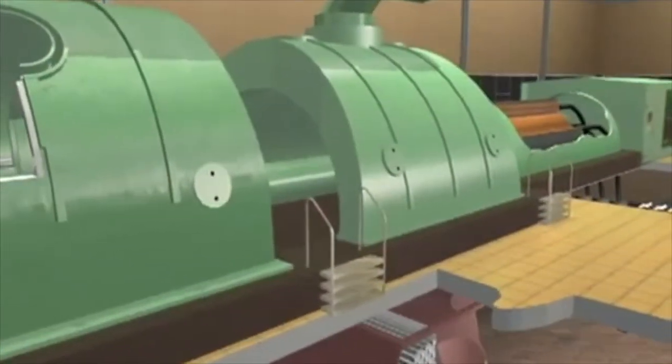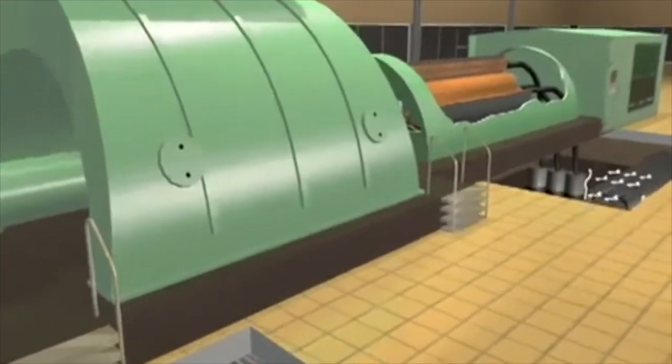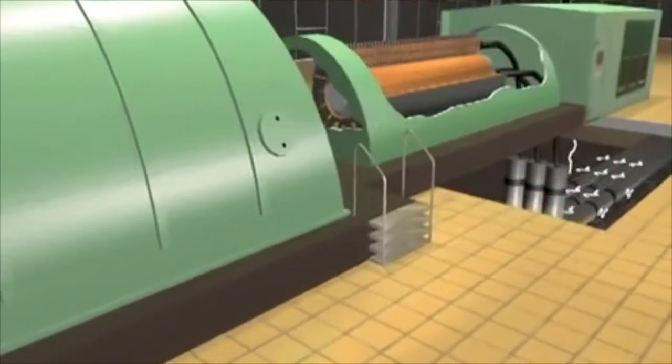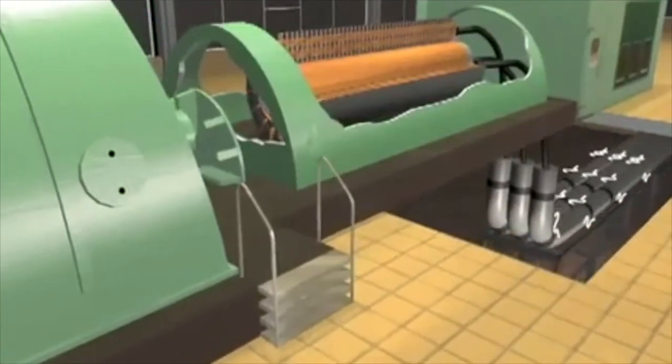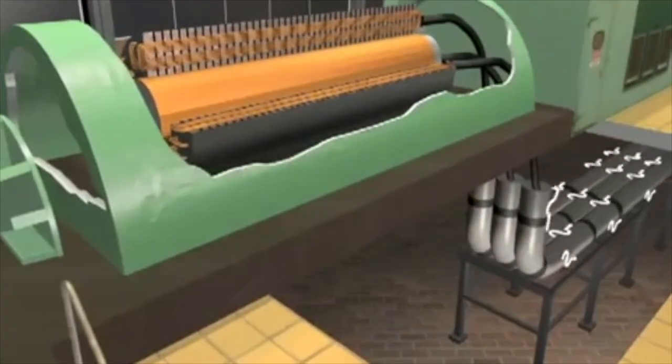The generator continuously creates an electrical charge of 34,481 amps at 18,000 volts of electricity. From here, the electricity leaves the plant and begins its journey to customers.